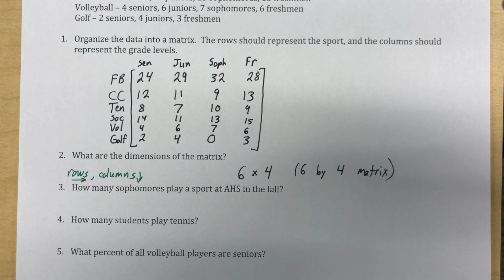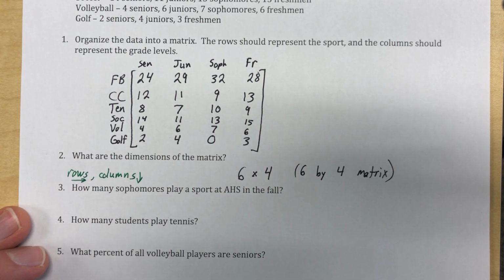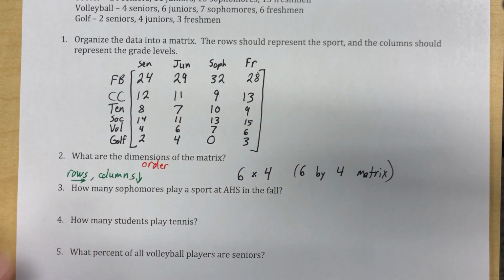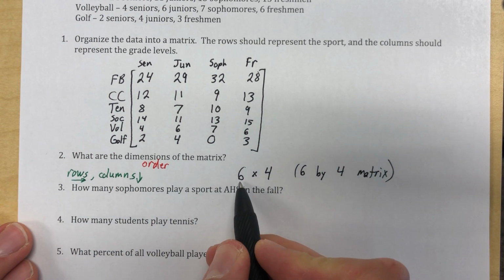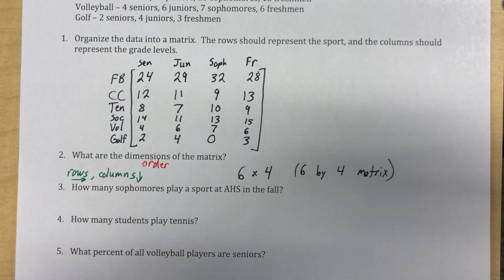Okay, one more word you need to be aware of, and it sneaks in sometimes. Instead of dimensions, they may use the word order. So they may say, what is the order of the matrix? And it's the same thing. So if you see, what is the order of the matrix, or what are the dimensions of the matrix, they're really asking you the same question. And the question they are asking is, how many rows do you have? I have 6. How many columns do you have? I have 4.